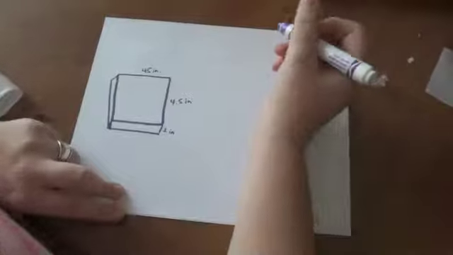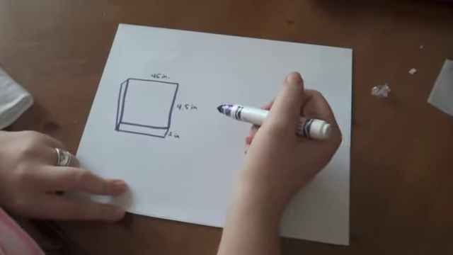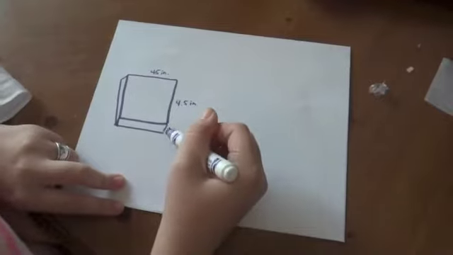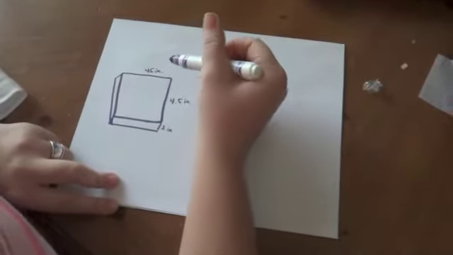I'm going to wrap this present for my little sister's birthday tomorrow. We need to make a net with wrapping paper to cover the entire box without overlapping at all. Okay, so the measurement of the box, the height of it is 1 inch, and the square on top of it is 4.5 inches on each side.